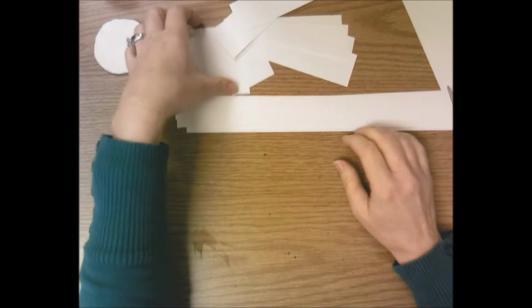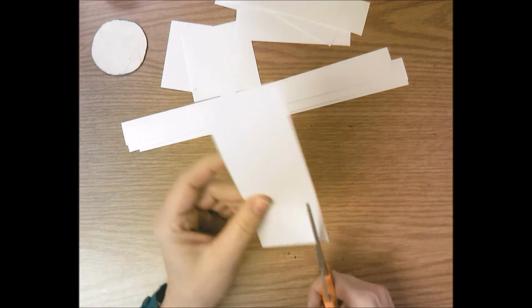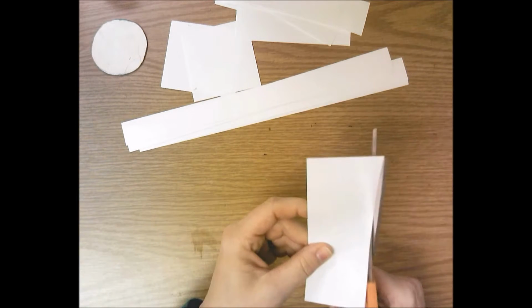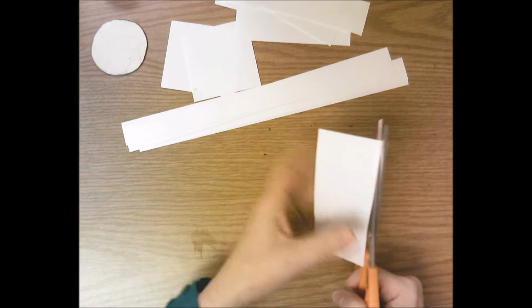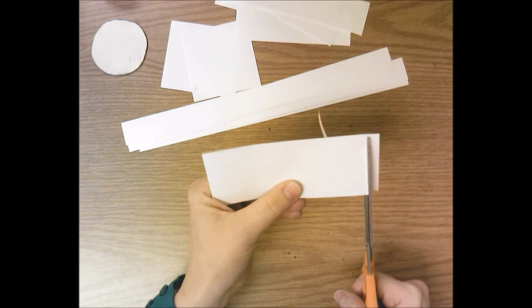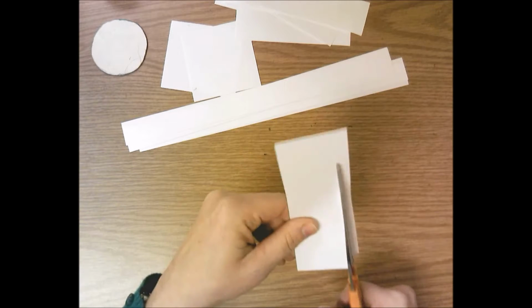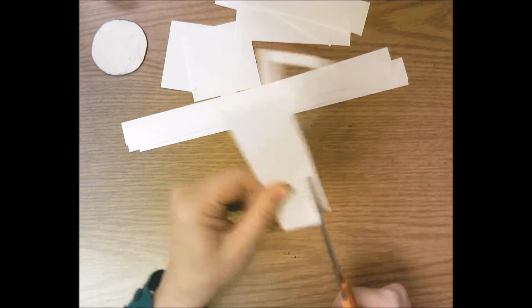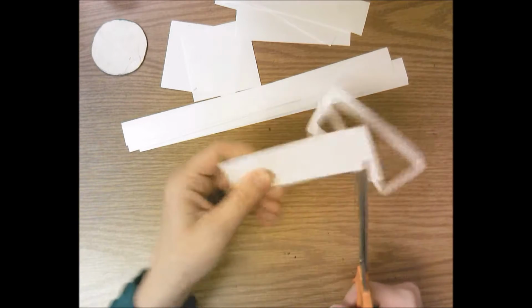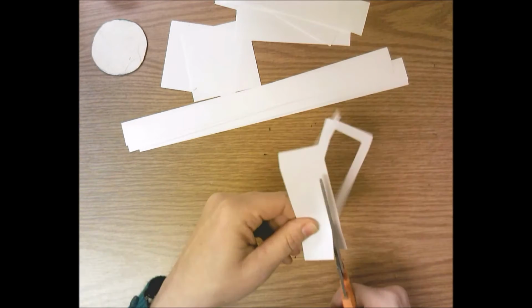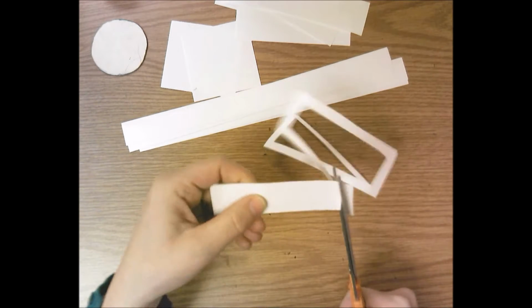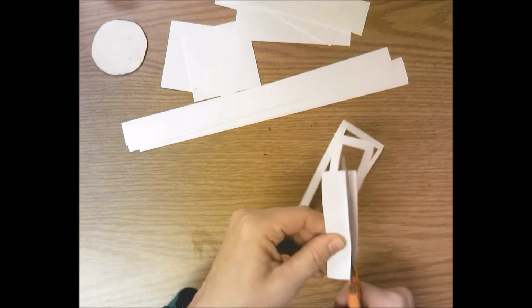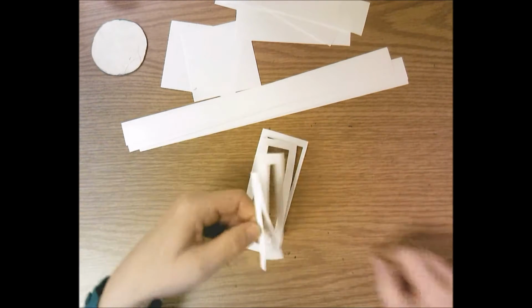Another technique is to do a spiral. You could do a spiral on a rectangle. You just start cutting one edge. When you get close to the top, turn your paper, cut around, but you're not cutting this off, you're going around until you get to the middle of your paper. So I just keep cutting and turning my paper all the way around to the middle. Okay, and there's a spiral.